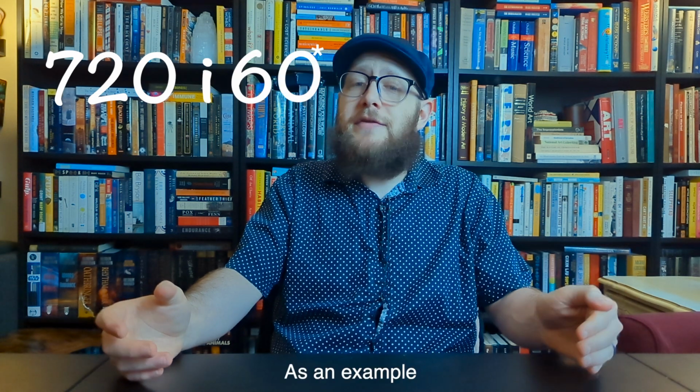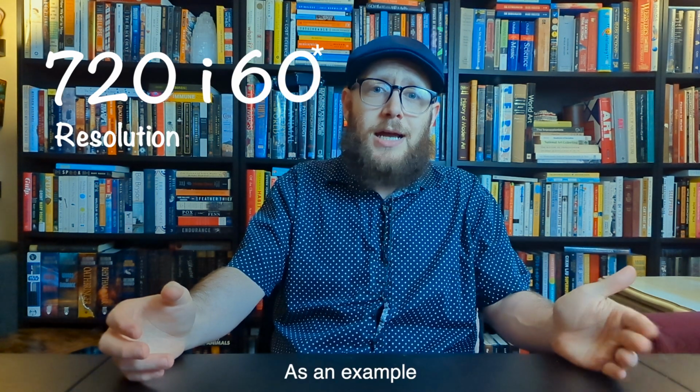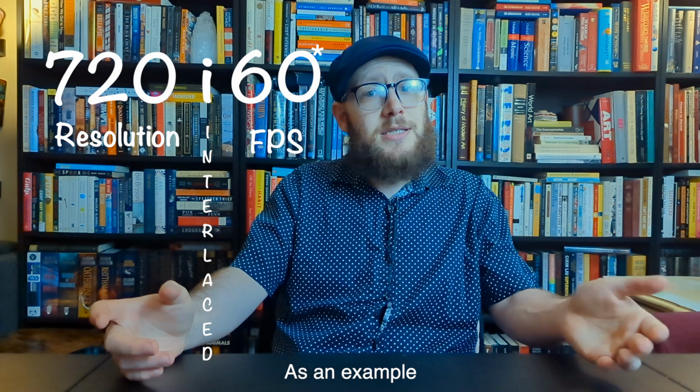But to get back to 30 frames per second, they had to then start shooting at 60 frames per second. Then the TV is showing the information at 60 frames per second, but it's only half the information at a time, so we're actually only seeing 30 frames per second. Basically, it's less info faster. 720 I 60, which is 720 resolution, I interlaced, 60 frames per second.